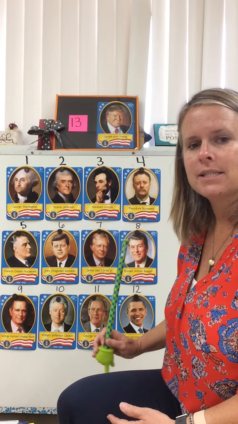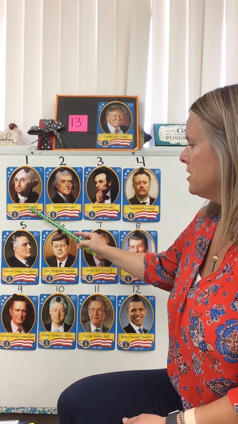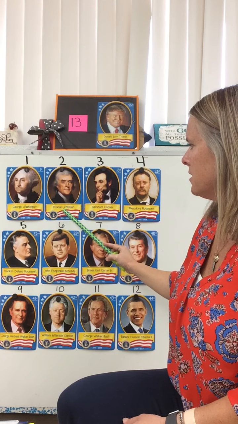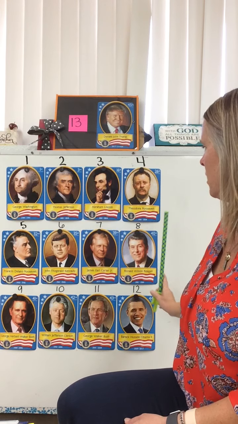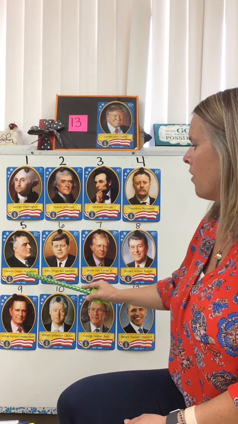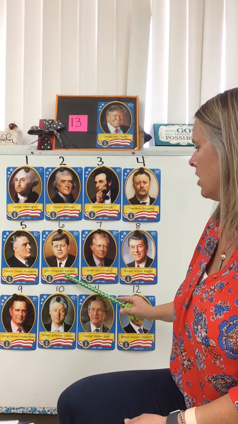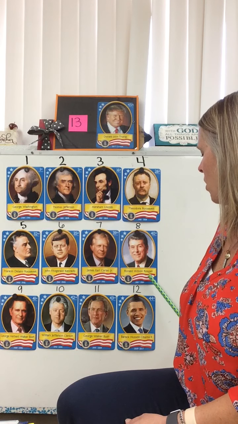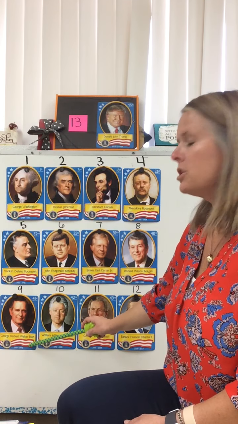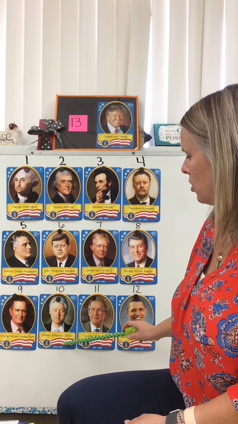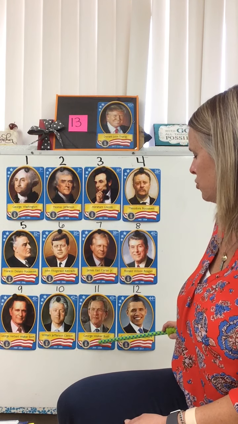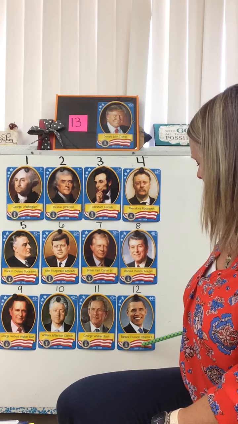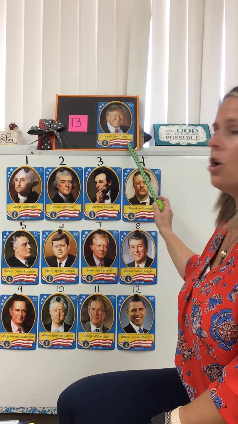Okay, so we're going to go over our 13 presidents. We have George Washington, Thomas Jefferson, Abraham Lincoln, Theodore Roosevelt, Franklin Roosevelt, John F. Kennedy, Jimmy Carter, Ronald Reagan, George H.W. Bush, Bill Clinton, George W. Bush, Barack Obama, Donald Trump. Let's say that one more time.